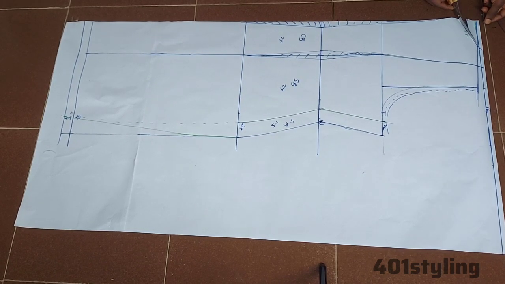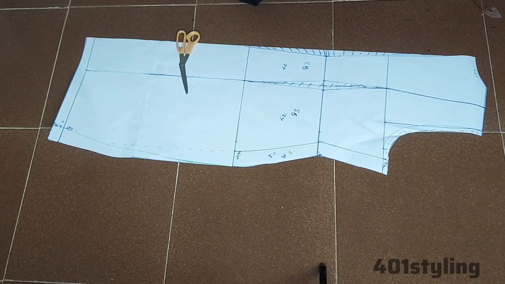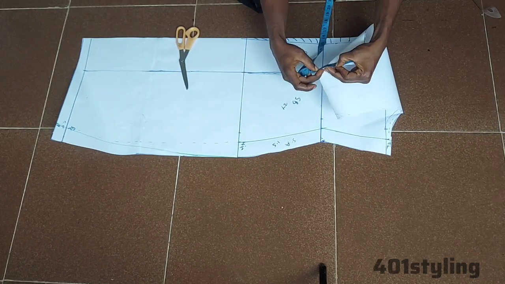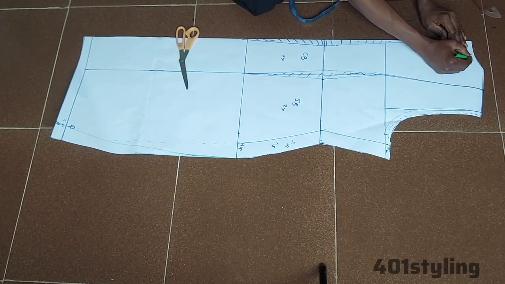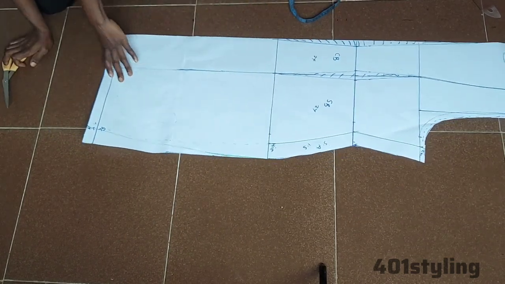Okay, and I'm going to start from the neckline, and I want us to pay attention to the way I'm going to be cutting it out. So after cutting off the excesses, this is what it's going to look like. Now we're going to remeasure and reconfirm the neckline. I guess I still have the same measurement. Okay, I have about 3.5 inches.